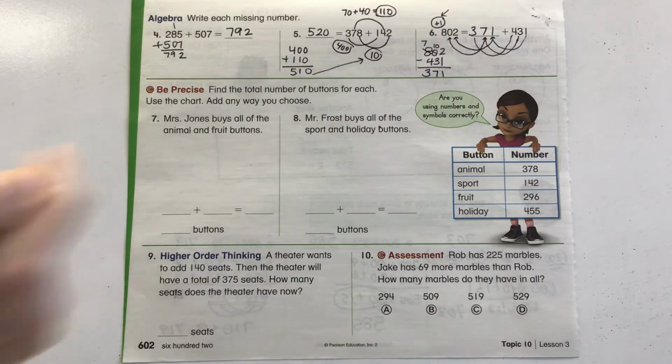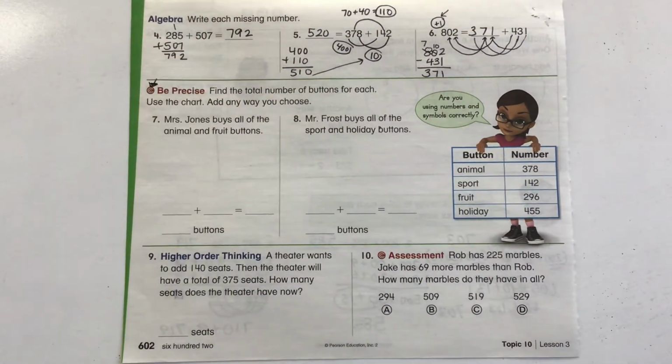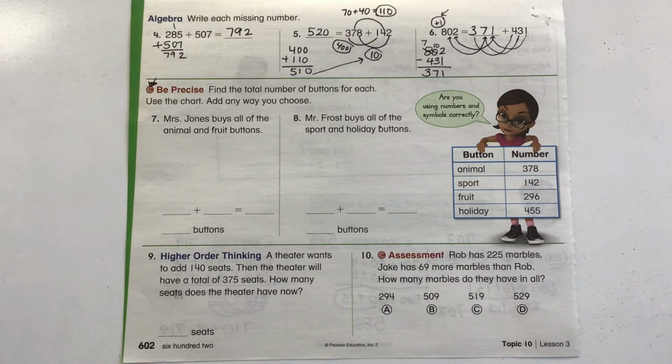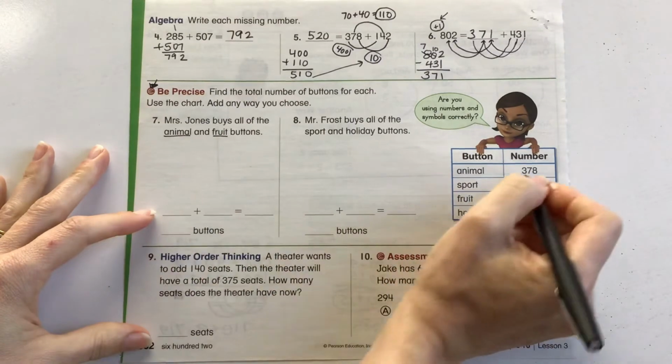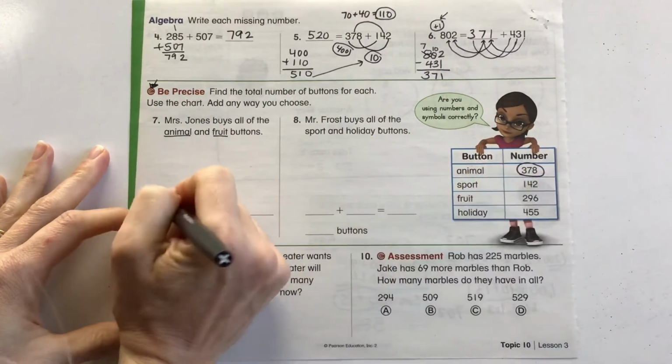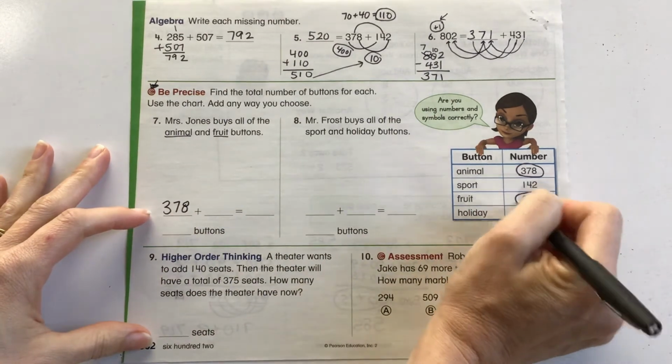Okay. This is our Common Core assessment. When we see things like this, it lets us know problems like this will be on the test. Okay, find the total number of buttons for each. Use the chart. Add any way you choose. Mrs. Jones buys all of the animal and fruit buttons. So, animal and fruit. Animal is 378.